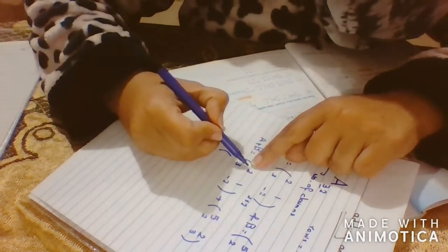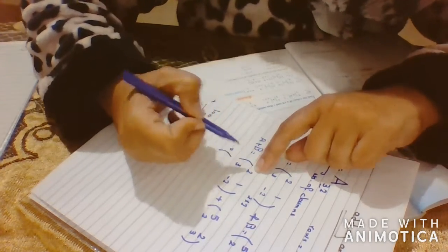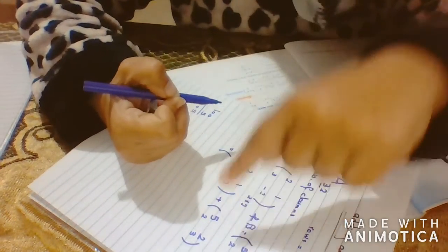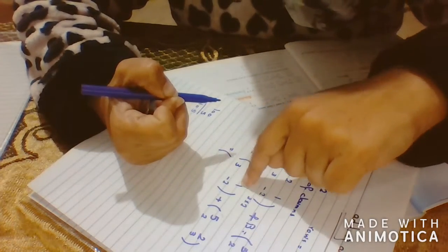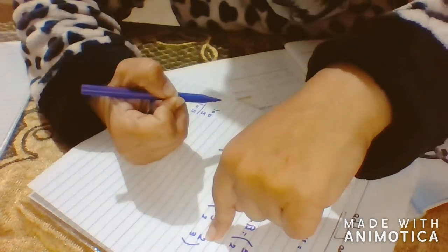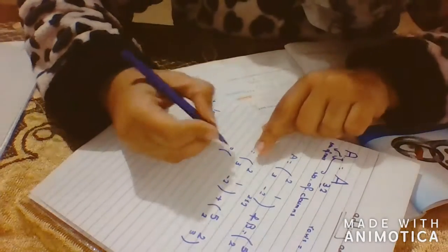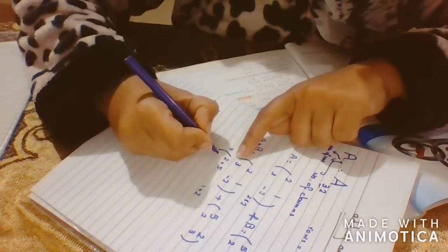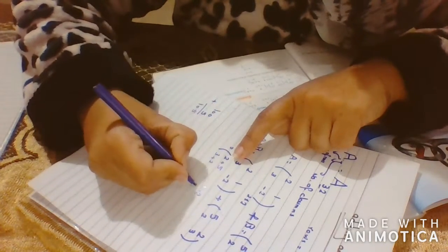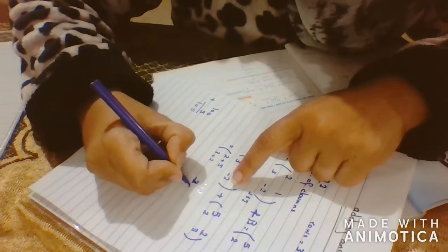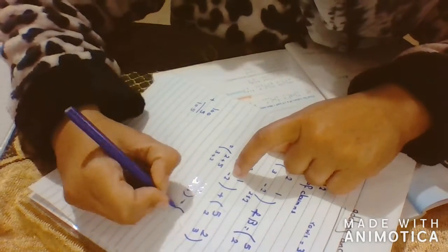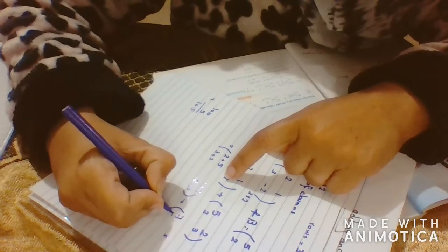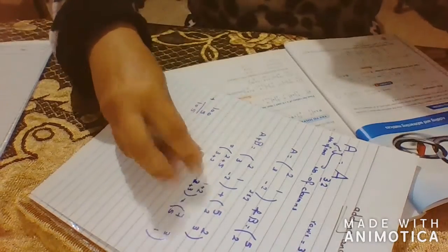Again, this is row 1, column 1. I will add with row 1, column 1 here. And then like that, row 1, column 2 with row 1, column 2. Okay? So this means this is 2 plus 5 and here 1 plus 2 and then 3 plus 2 and then minus 2 plus 3, which will come 7, 3, 5 and here 1. Okay? So the addition is very easy like that.